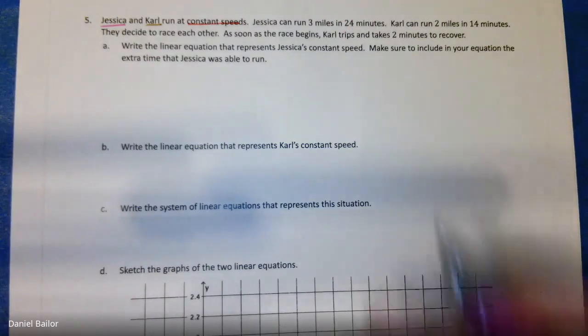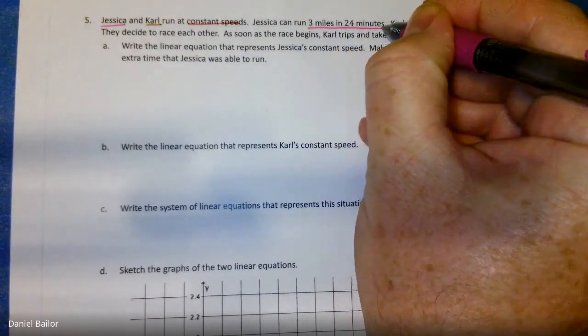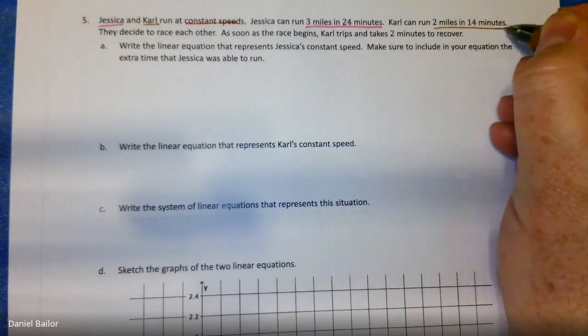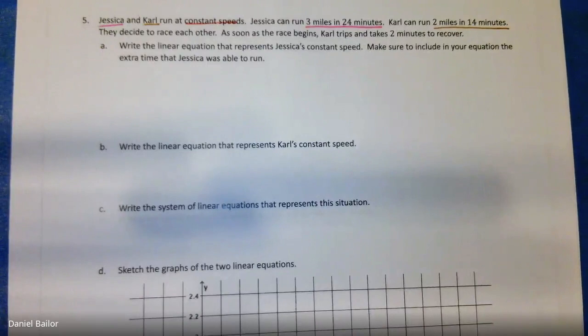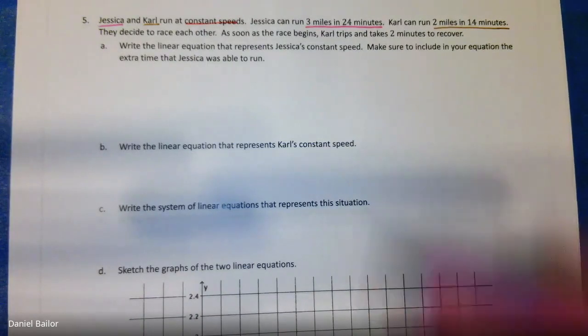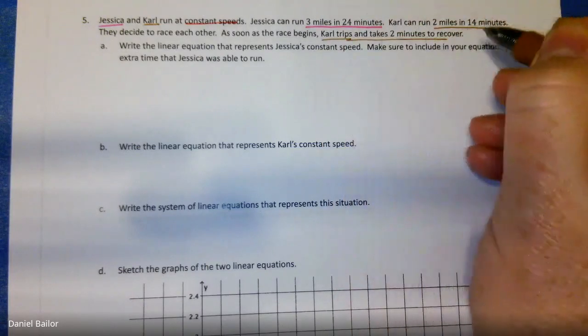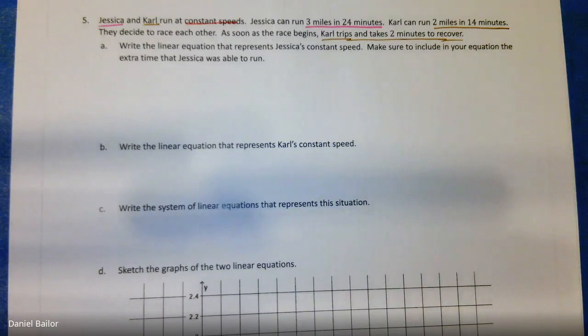Jessica can run 3 miles in 24 minutes. Carl can run 2 miles in 14 minutes. They decide to race each other. As soon as the race begins, Carl trips and takes 2 minutes to recover. So that means Jessica gets 2 extra minutes because Carl is on the floor crying because he tripped.